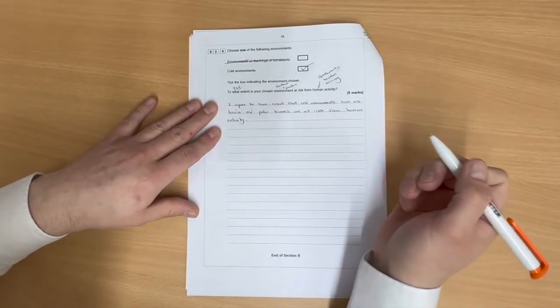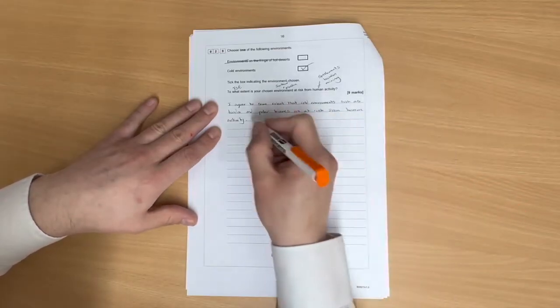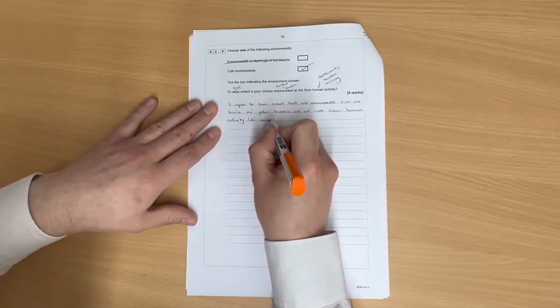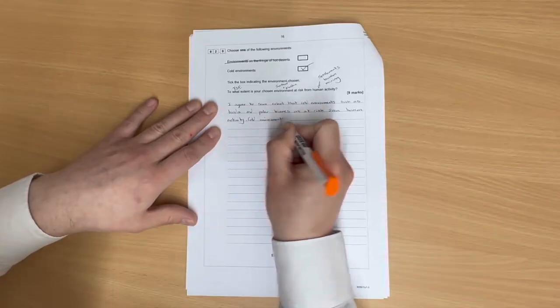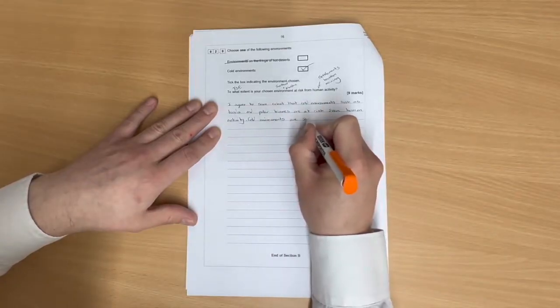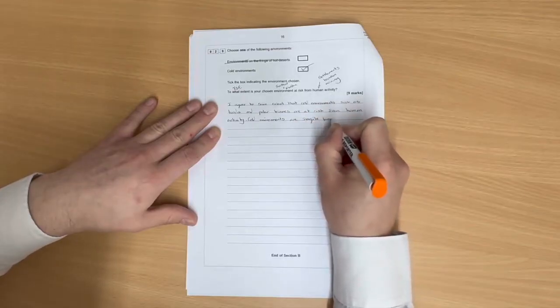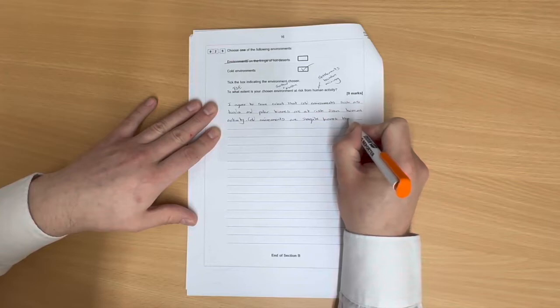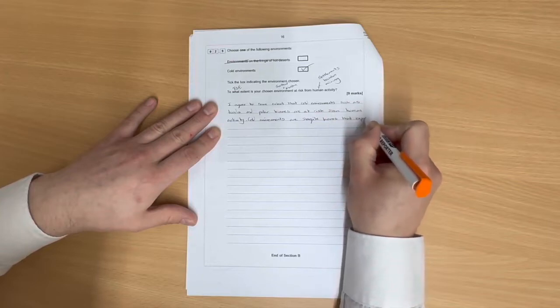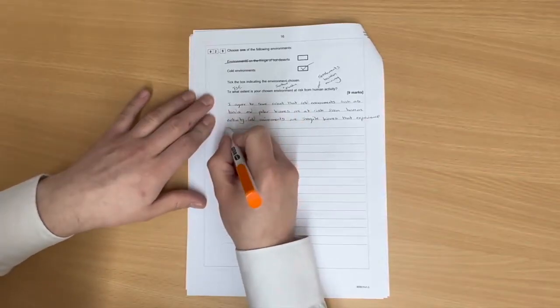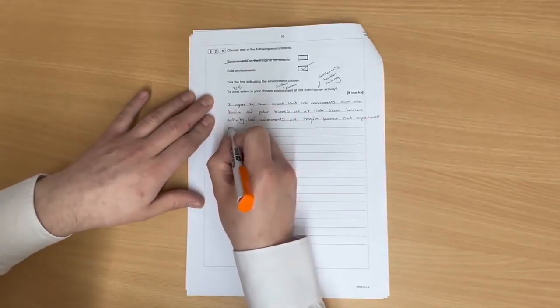Full stop. Let's put a bit of AO1 knowledge in there. Cold environments are fragile biomes or ecosystems that experience sub-zero, which is below zero. We can put below if that's easier.